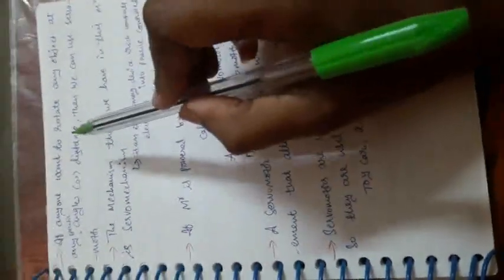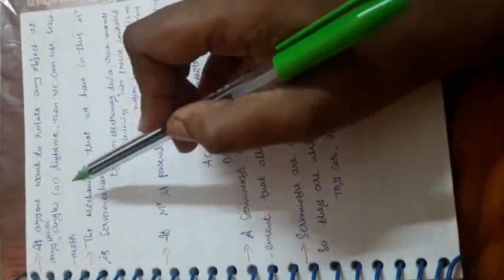So the next point is, if you want to rotate an object, or apply it for applications at any specific angles or distance, then we can use these servo motors.